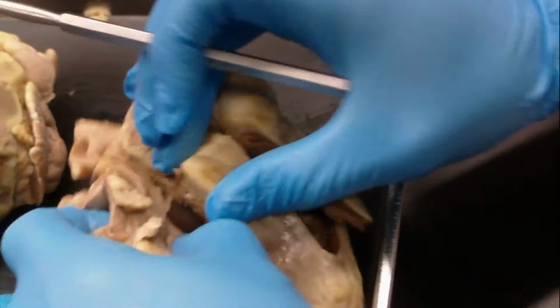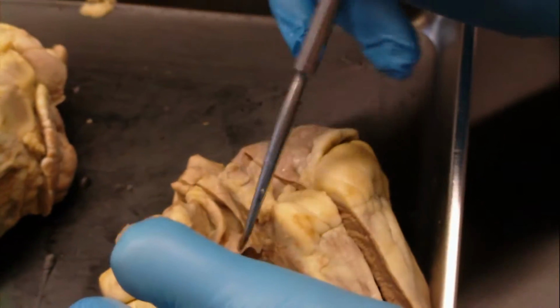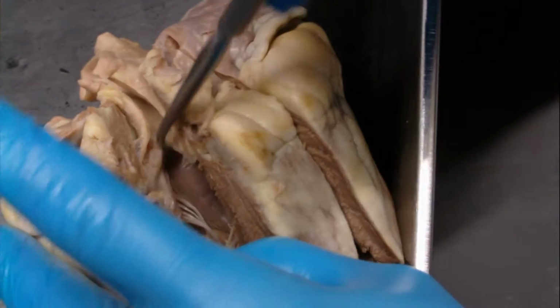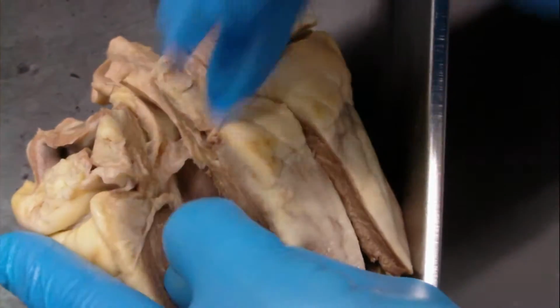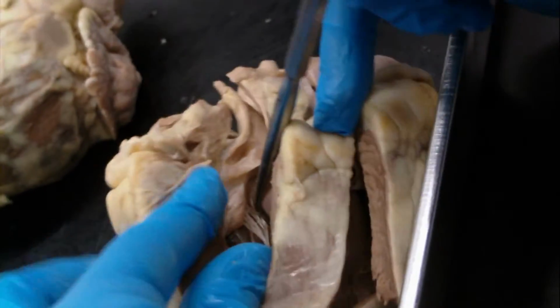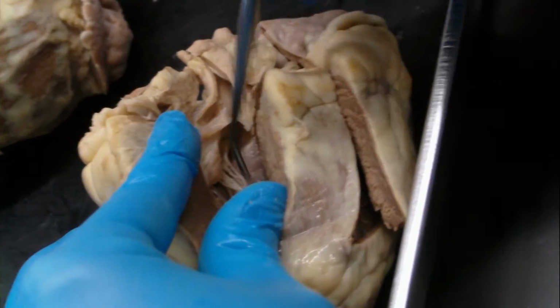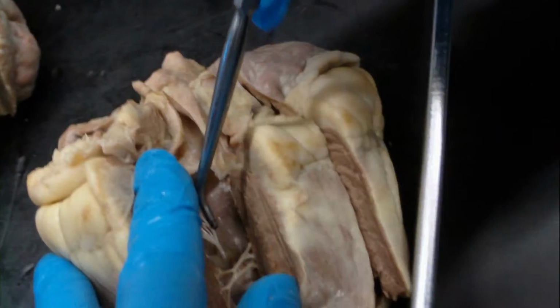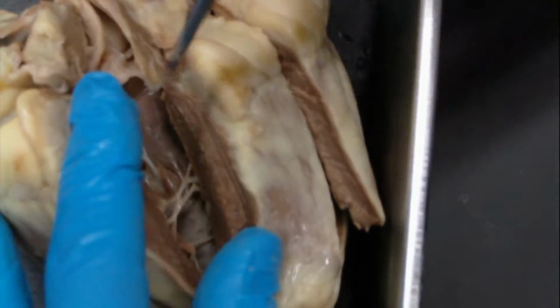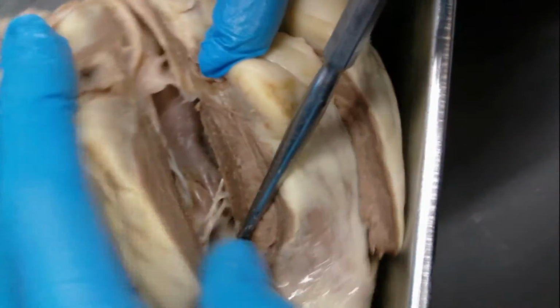Passing through the bicuspid or mitral valve. Again, you have the chordae tendineae, papillary muscles. Lower you have the trabeculae carneae. Where was the trabeculae? You can't really see it.